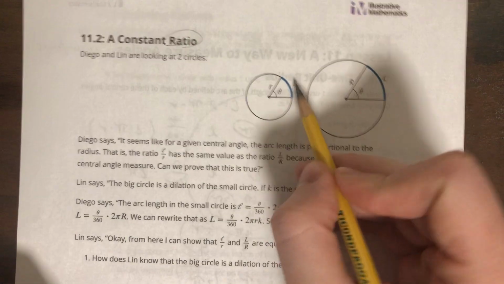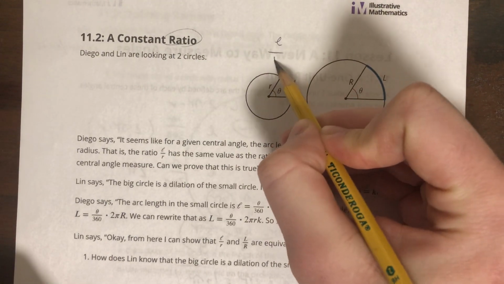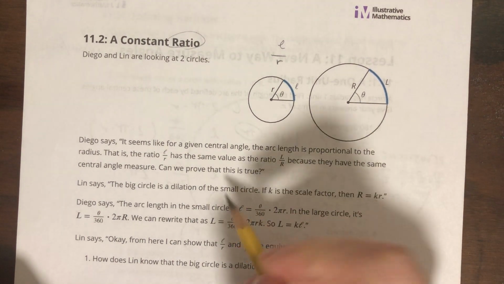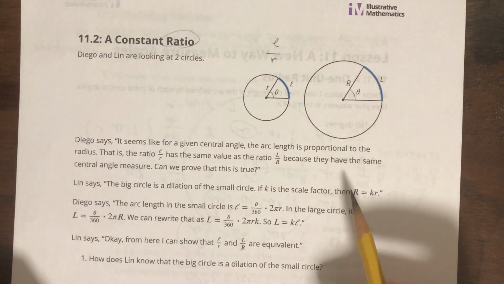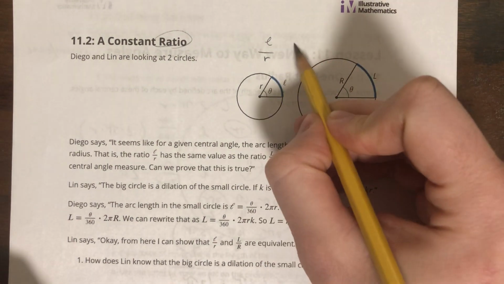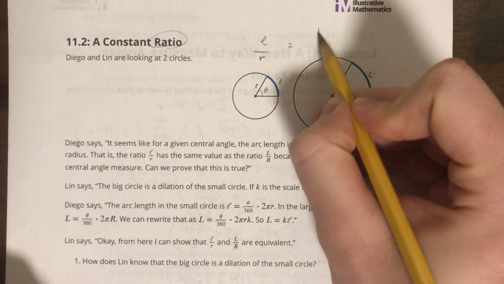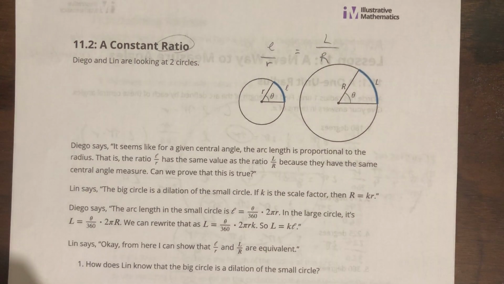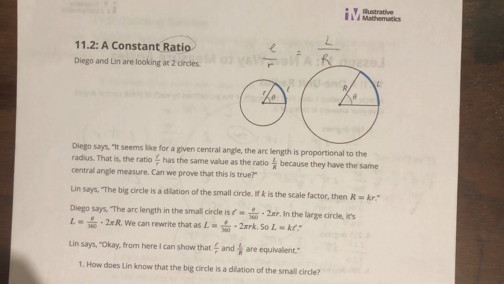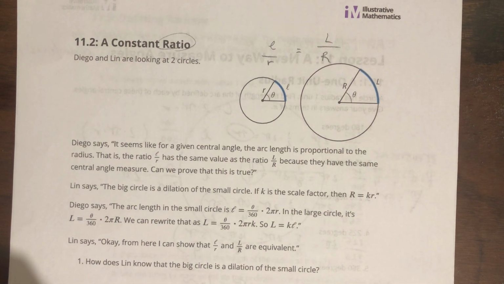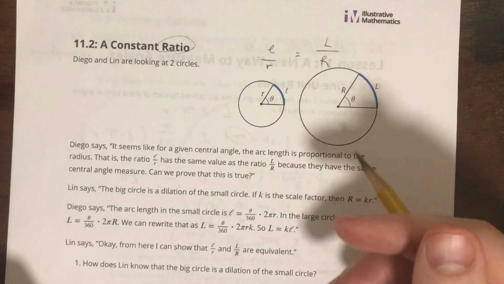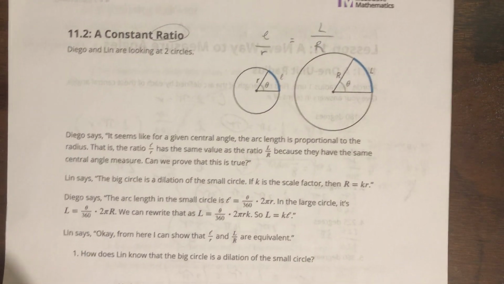So basically we've got this lowercase l over R, so the smaller arc length over the smaller radius. They want to know, is it going to have the same value as our larger arc length over our larger radius? And hopefully this idea of comparing ratios and having them be equivalent makes you think of our similarity unit, our first unit of the year.